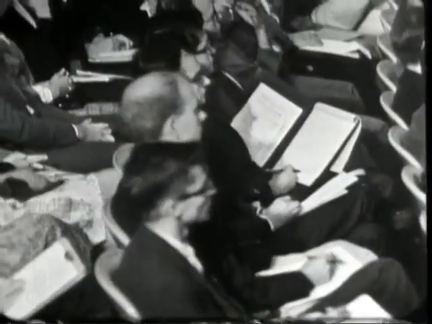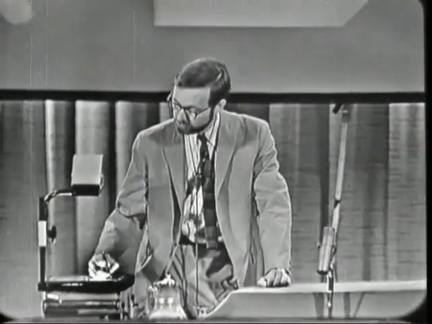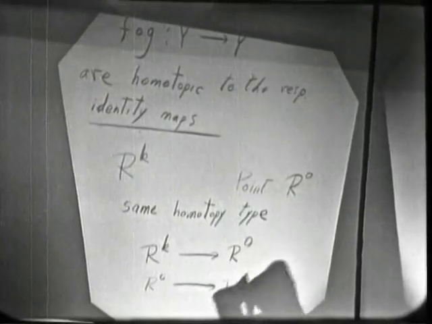But in the fourth category, the category of homotopy theory, the whole problem disappears. Because if we take a Euclidean space R^k and a point, which I'll call R^0, these have the same homotopy type. And proof, well, we have to give a mapping from R^k to R^0, and there's no great thought required here because there is only one mapping from R^k to R^0. And we have to take a mapping from R^0 to R^k. Well, let's just take the embedding of R^0 into the origin of R^k.